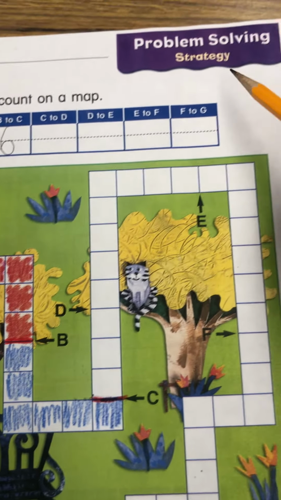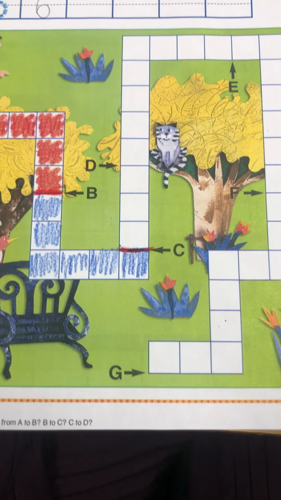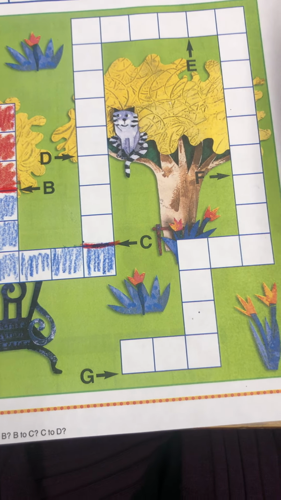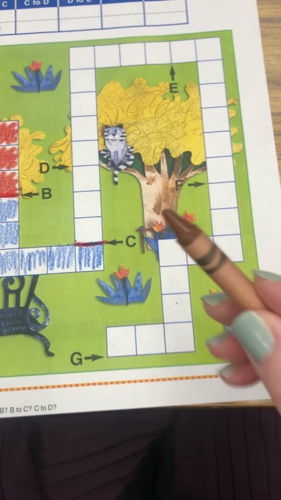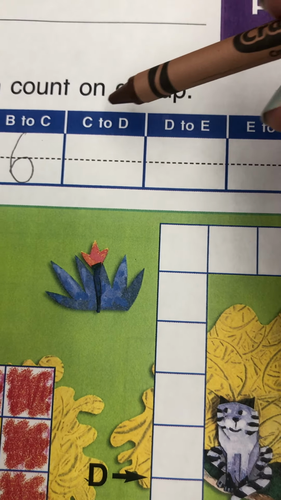And again, we're problem solving. You can count on a map. We're using a map. Or in this case, she's taking like a little path. All right, now I want you to take another crayon, a different color, because we're going to go from point C, which is this line. Now they want us to find out how many steps it took to go from point C to point D. And we're going to go to point D. Now be careful.